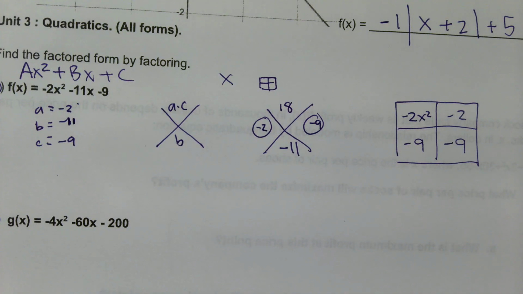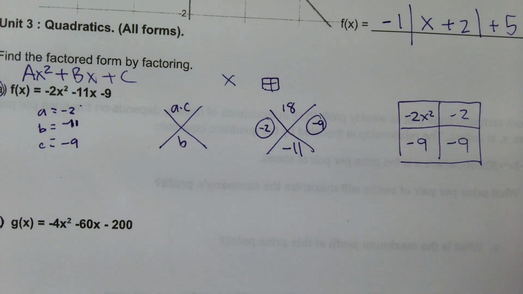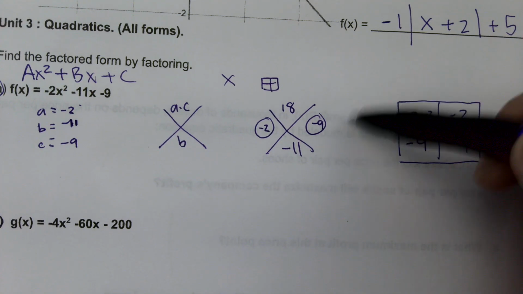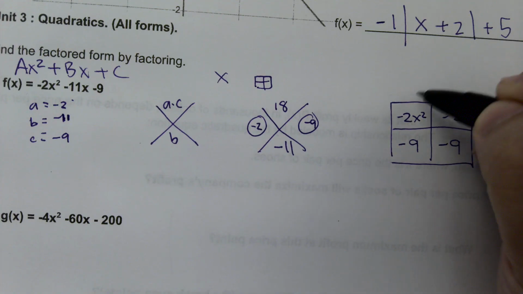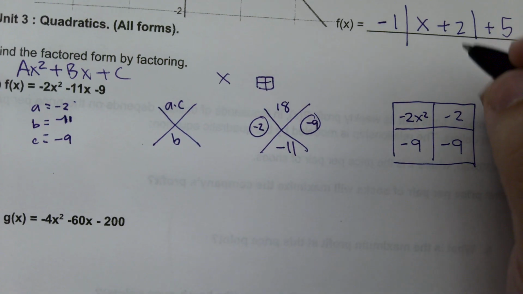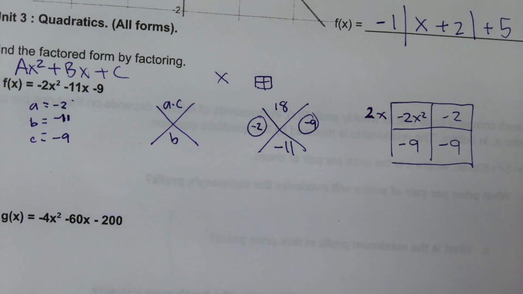Next, to solve the box, your first step, look at your first term. What are your possible factors of this? So if you look at -2, the only factors are 2 and 1. Therefore, one of these has to be 2x, one of these has to be 1x. If I put a 2 here, 2 times what equals 9? 4.5. Well, that's not nice. So I'm going to put the 2 here. I'm going to put a 1x here.